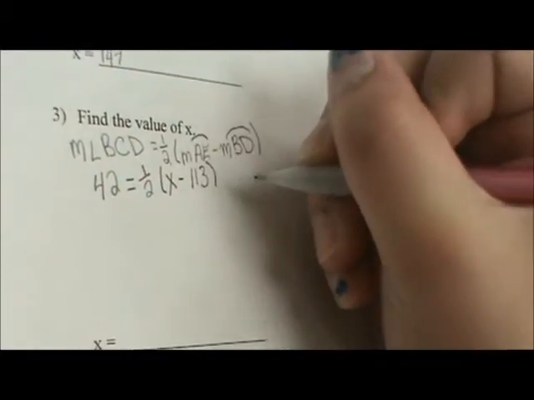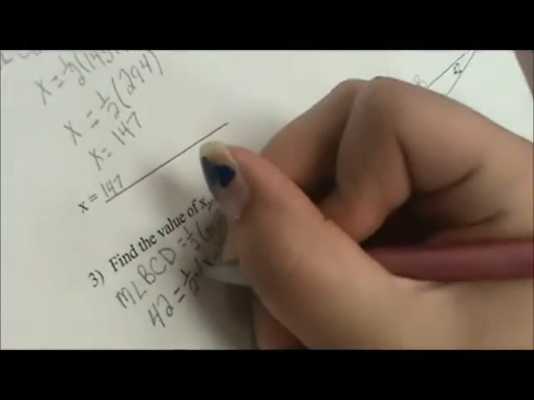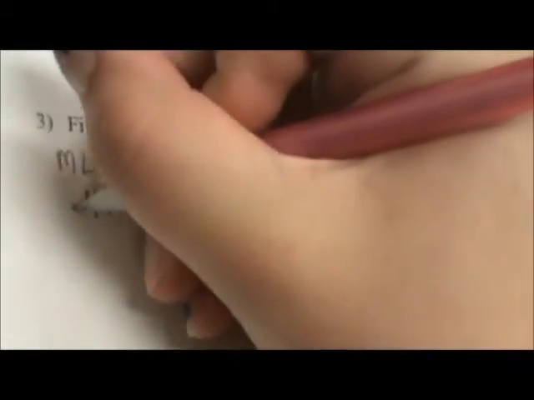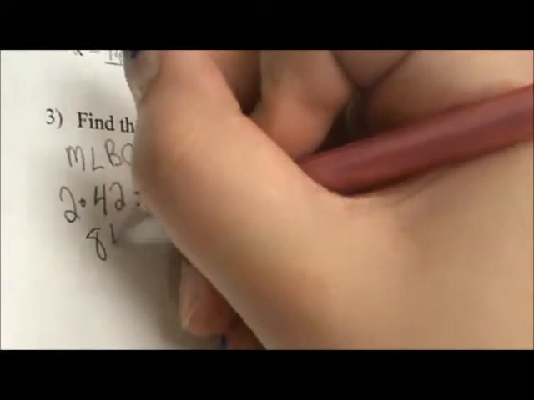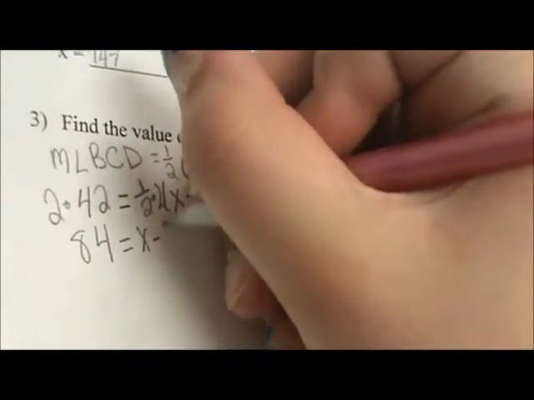Well, rather than distributing the 1/2, you can multiply by 2, and you will get 42 times 2, which is 84. So 84 is equal to x minus 113.